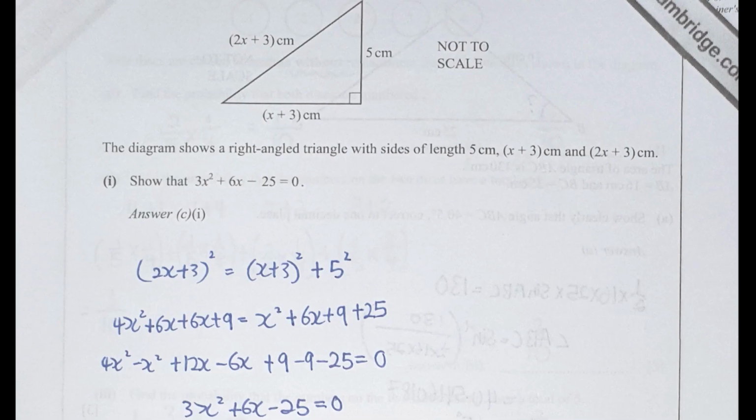As for section C here, okay, the right angle has a side of the following. Okay, so using Pythagoras Theorem, you will know that (2x plus 3) squared equals to (x plus 3) squared plus 5 squared. After the rearrangement, you should be able to prove that 3x squared plus 6x minus 25 equals 0 as the result.